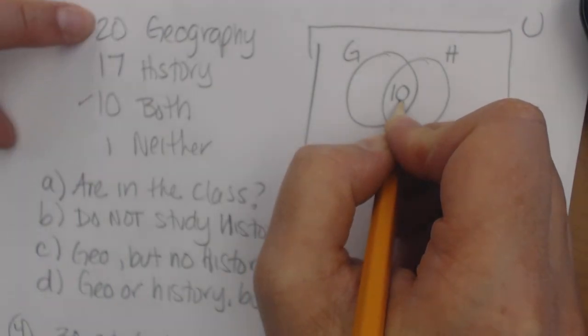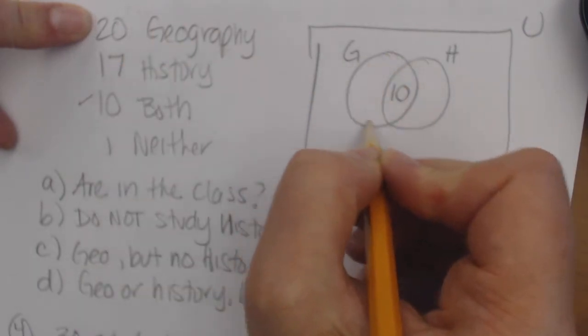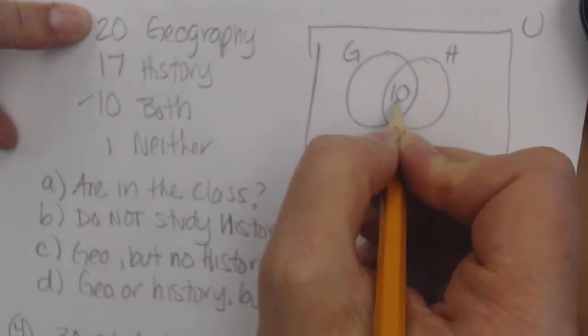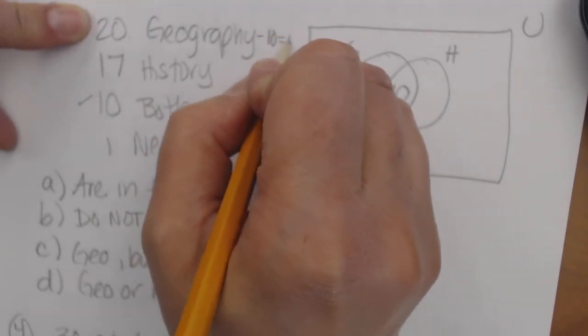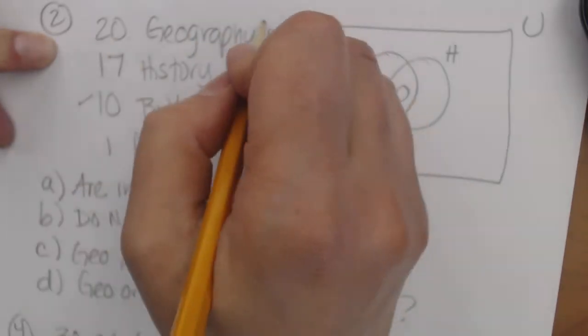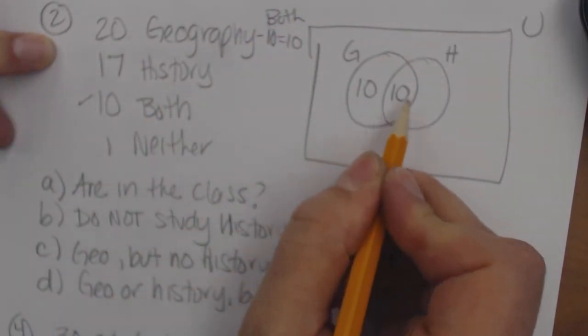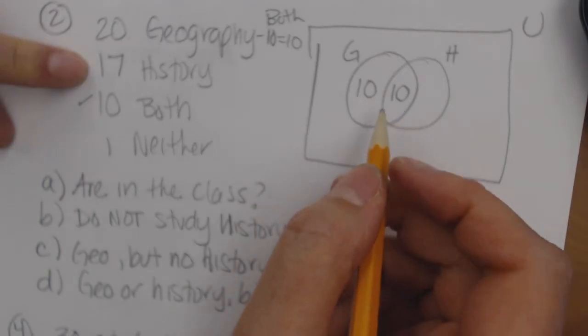Of these 10 who study both, they are in our 20 who study geography. So here's our geography circle. So in our geography circle are 10 who study both. So let's just find just geography, and just geography is 10. So what we have to do is do 20 minus that both. Because when we add 10 and 10, now we get this whole circle of 20.